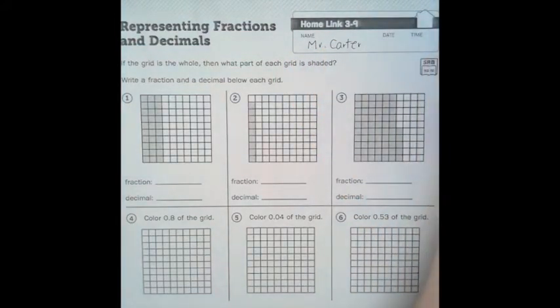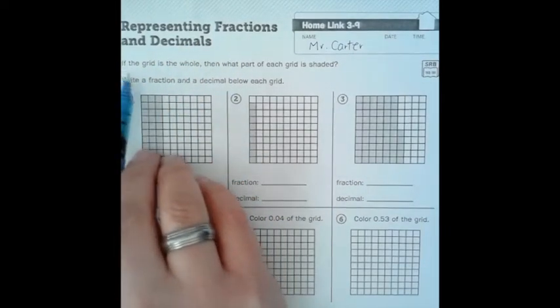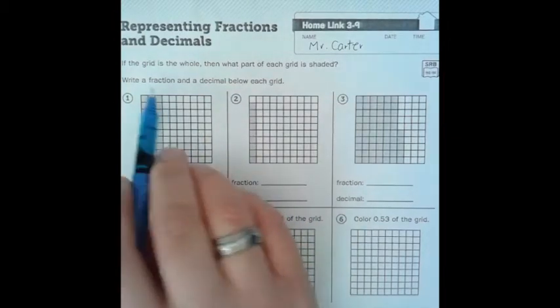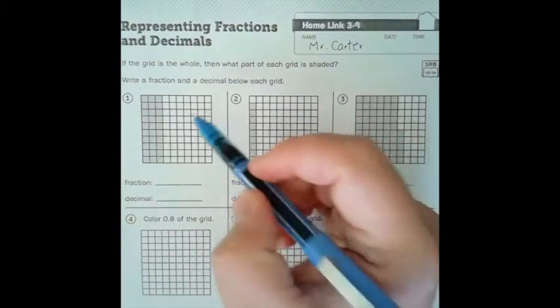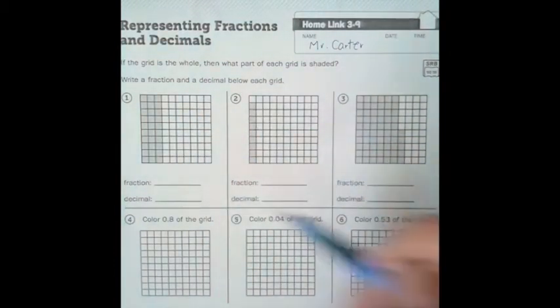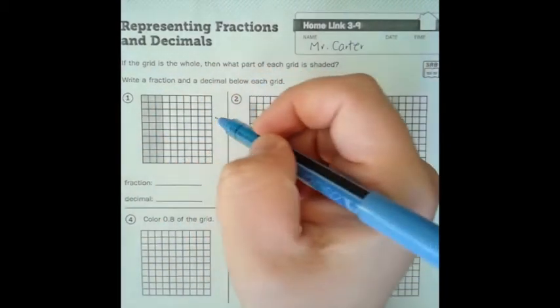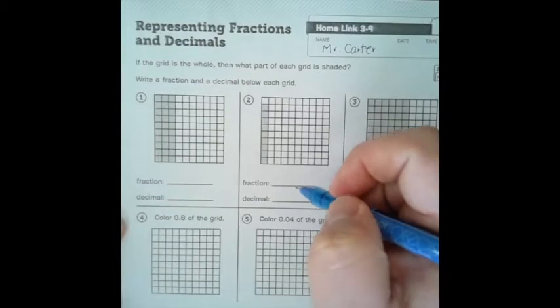All right. So we are representing fractions and decimals here. If the grid is the whole, then what part of each grid is shaded? Write a fraction and a decimal below each grid. Well, each grid we're noticing here is 100 small little boxes. So we know that the fraction is going to be out of 100.